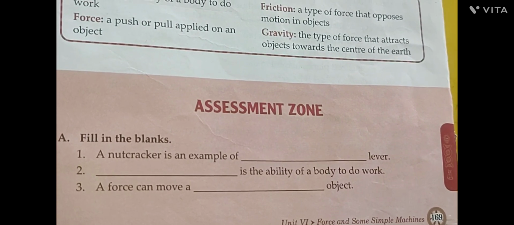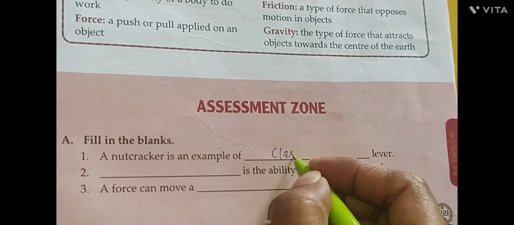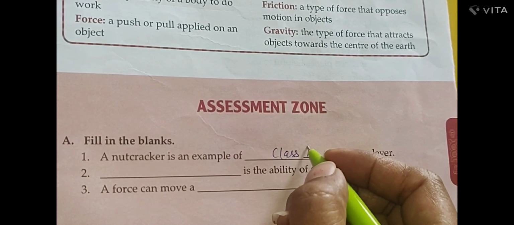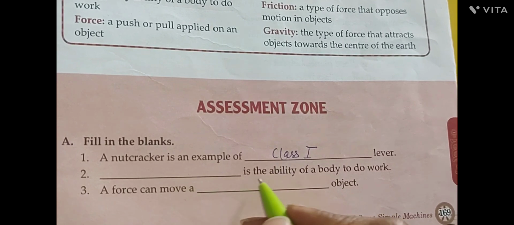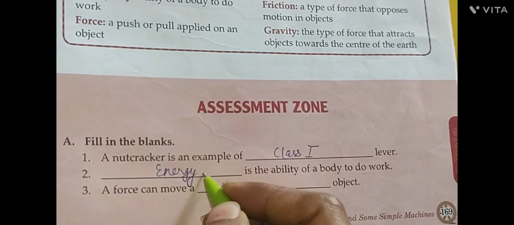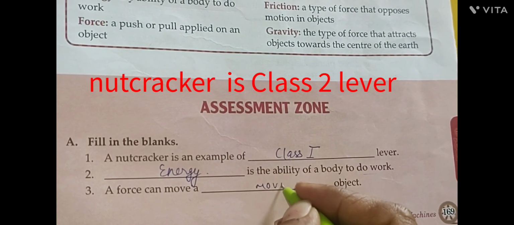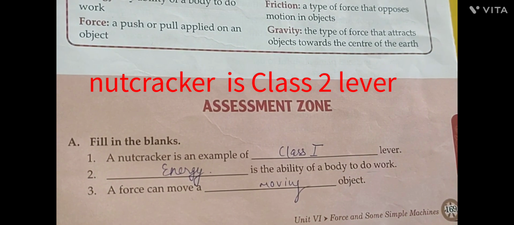A nutcracker is an example of which kind of lever? Class 1 lever. Blank is an ability to do work: energy is the ability to do work. A force can move a moving object. A nutcracker is an example of class 2 lever, not class 1 lever. Class 1 lever is plier, hammer, and class 2 lever is nutcracker, stapler.